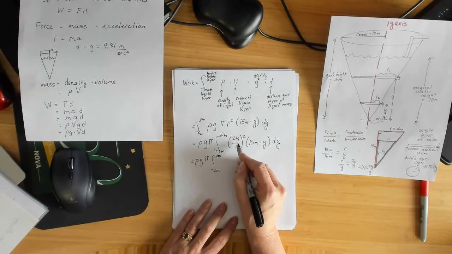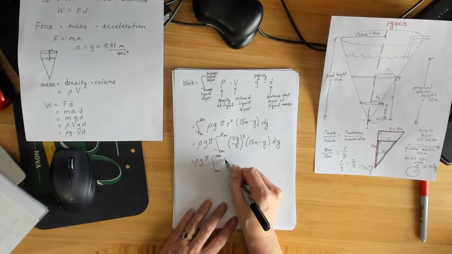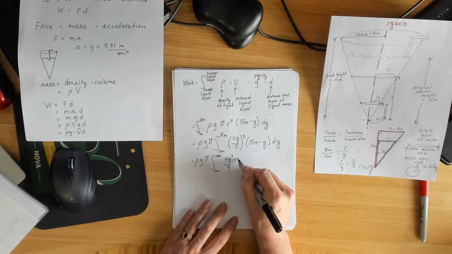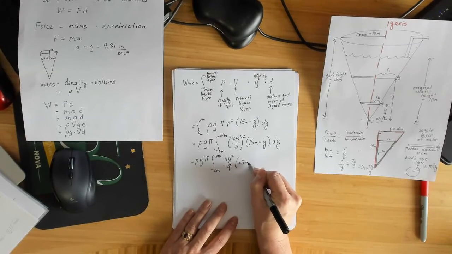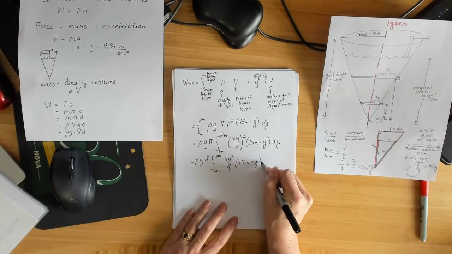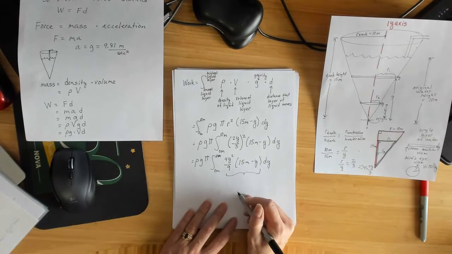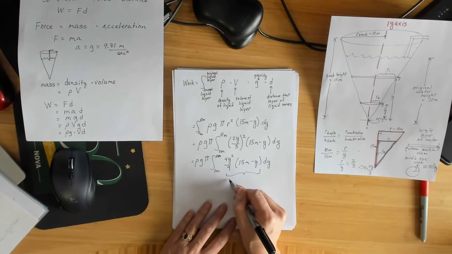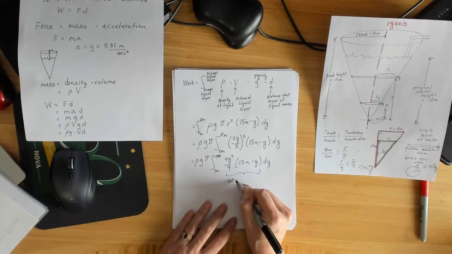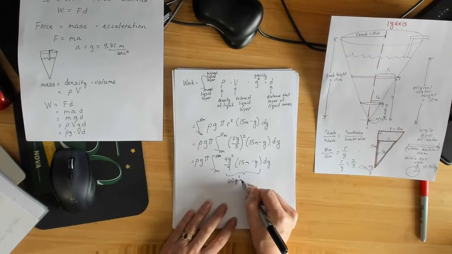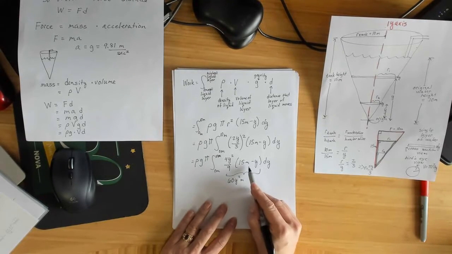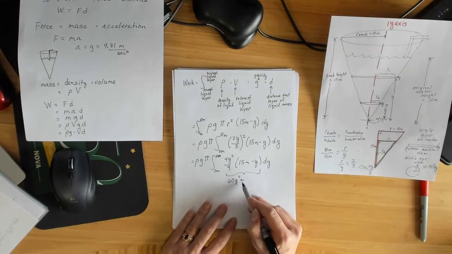I'm going to square the 2y over 3 to get 4y squared divided by 9. Now I'm going to multiply that by the 15 minus y dy. If I multiply out the integrand, that would give me 60y squared meters. Notice I kept the unit of meters from the 15 meters on here.